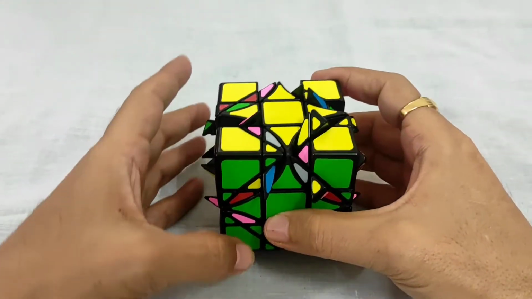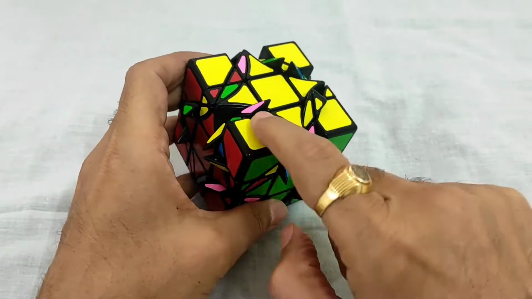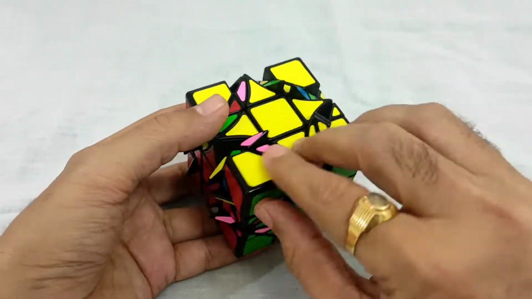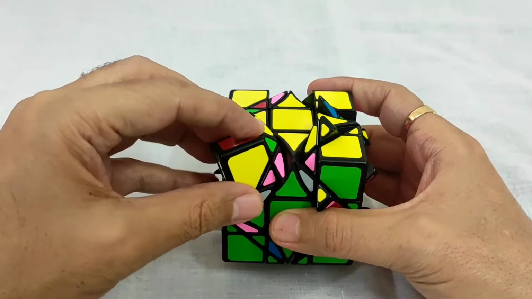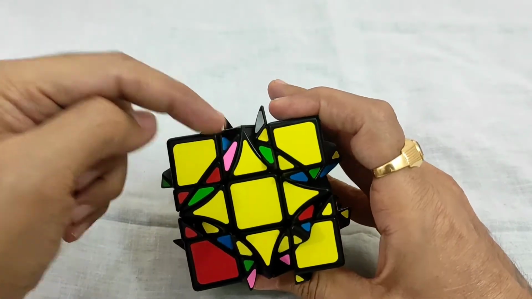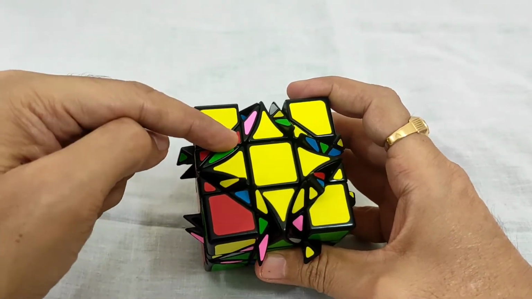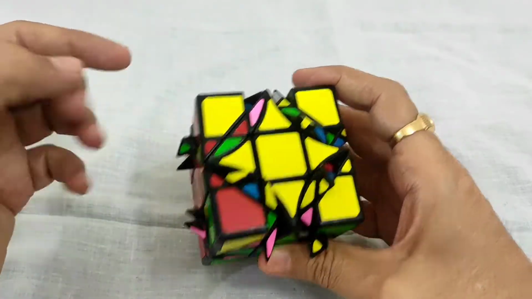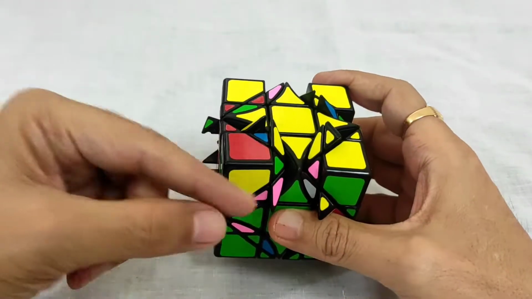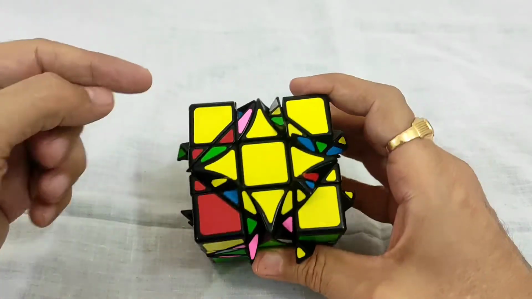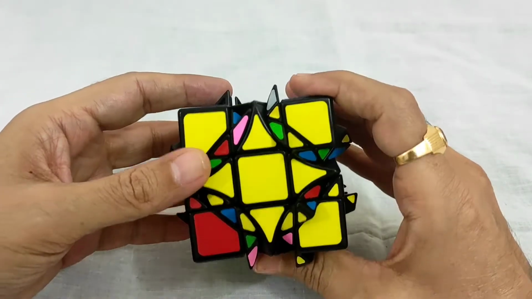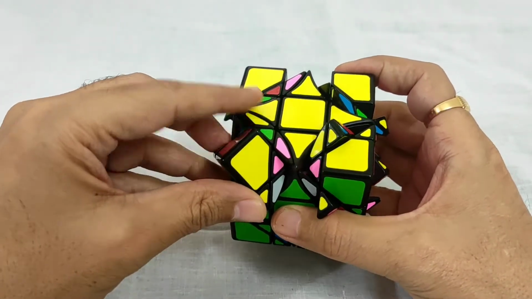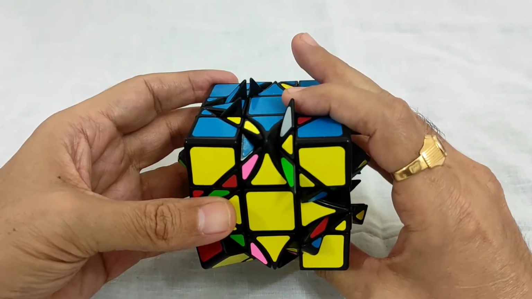Okay, next step is to fix the tiny pieces of the top layer. So we have this green tiny piece over here that we need to first bring over here, and then we can replace it with this red, which we can place, and we have the yellow one also. So yellow also we can place. Okay, so what we can do is first we have to place this.